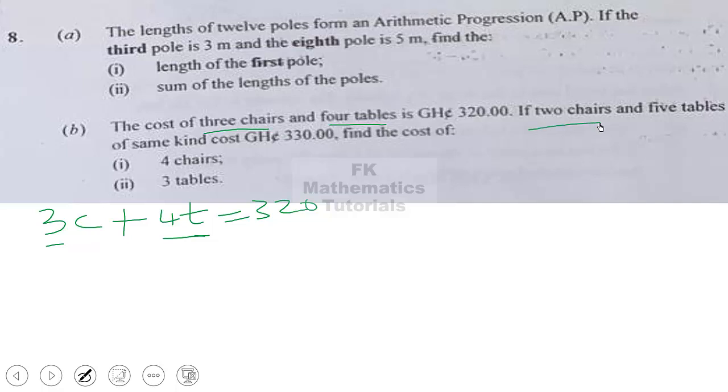If 2 chairs and 5 tables of the same kind cost 330, find the cost of 4 chairs.